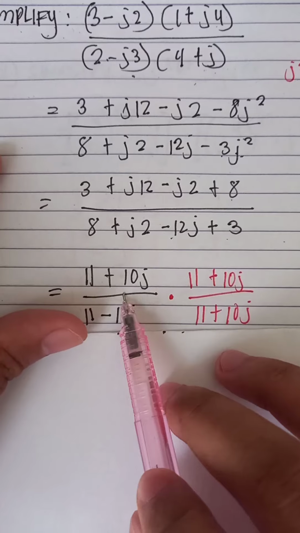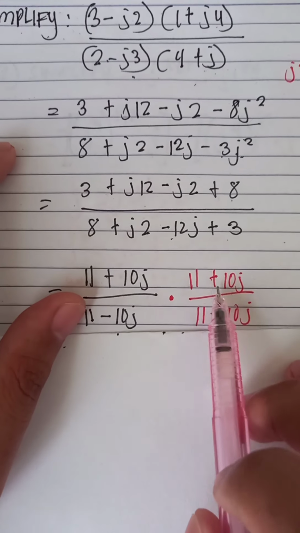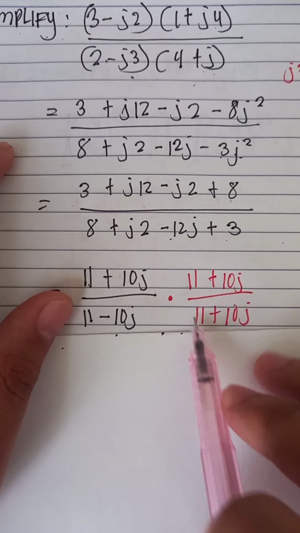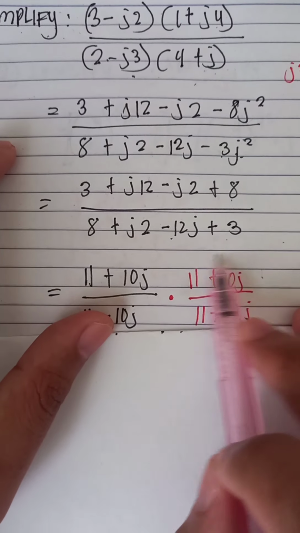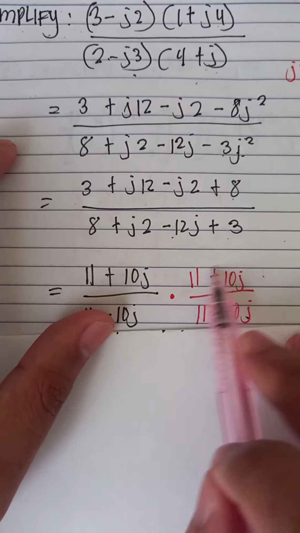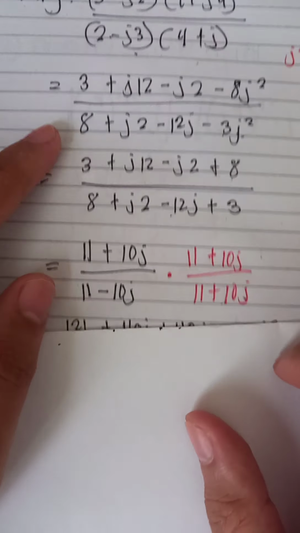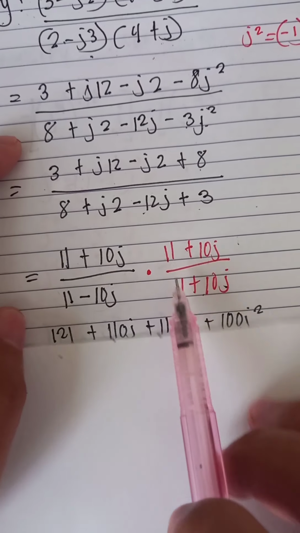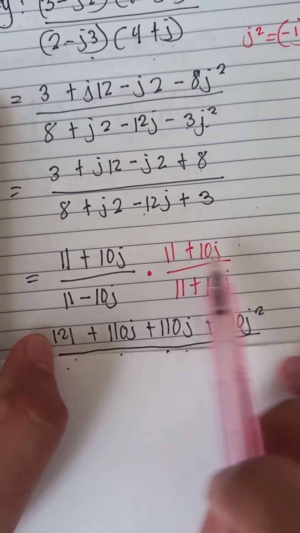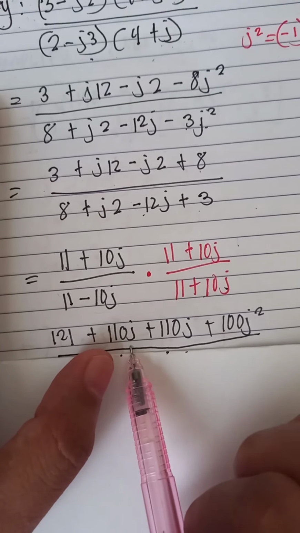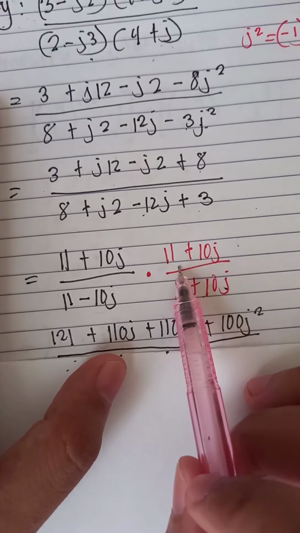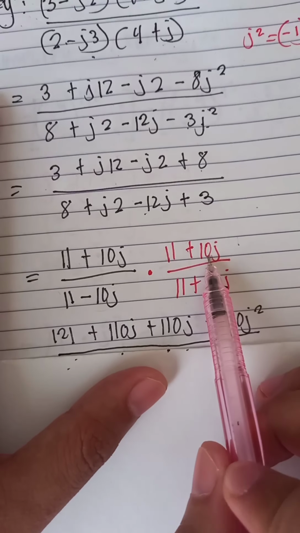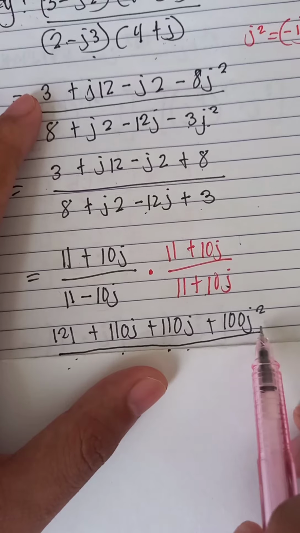For the denominator 11 minus 10j, it changes the operation to positive. So 11 plus 10j over 11 plus 10j, so the value of this fraction is 1. Again, we have to perform the FOIL method. 11 times 11 is equal to 121. 11 times 10j is equal to 110j. And also 10j times 11 is equal to 110j, and 10j times 10j is equal to 100j squared.